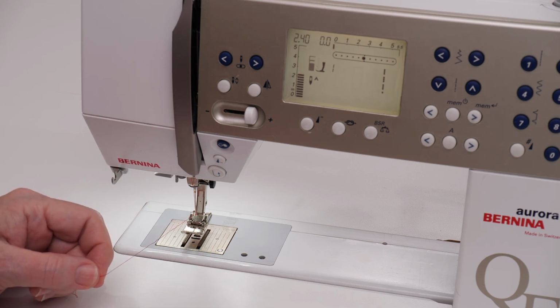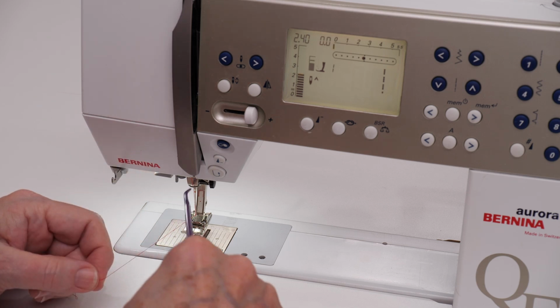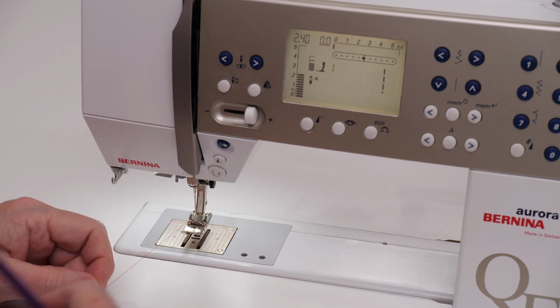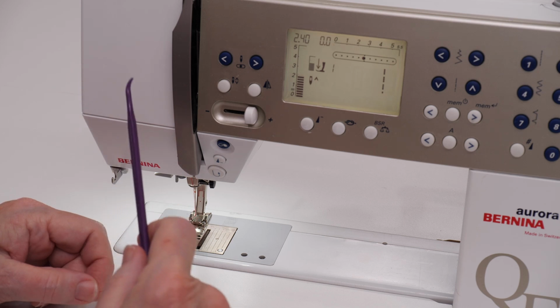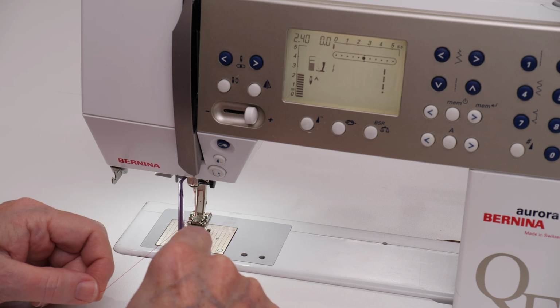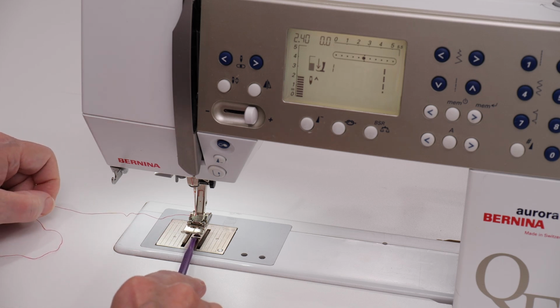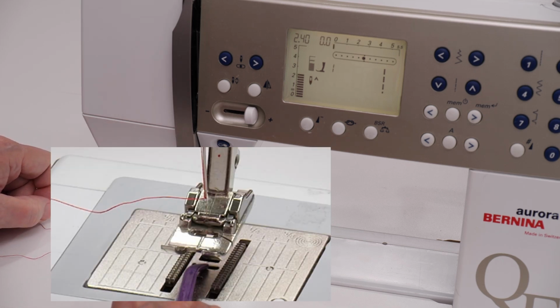If your machine does not have this, then you need to use the hand wheel and make sure that you start with the take up lever at the top and the needle at the top. If your machine does not have needle stop up, make sure that you turn your hand wheel so the take up lever and the needle are at their highest position when you start sewing. I just threaded this machine, so if you look closely down here, you can see that the bobbin thread is not coming up through this little hole.